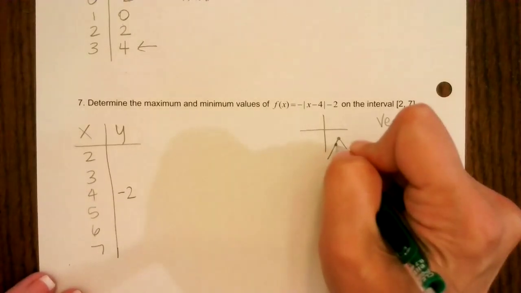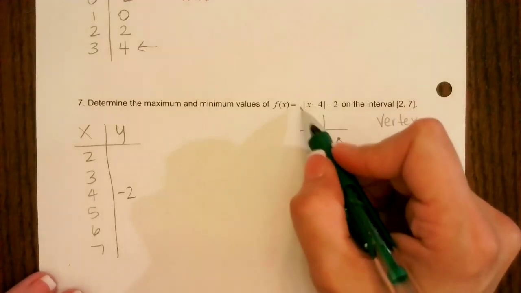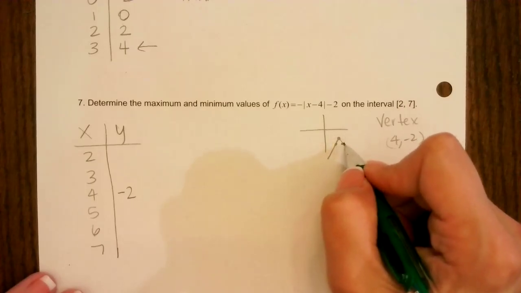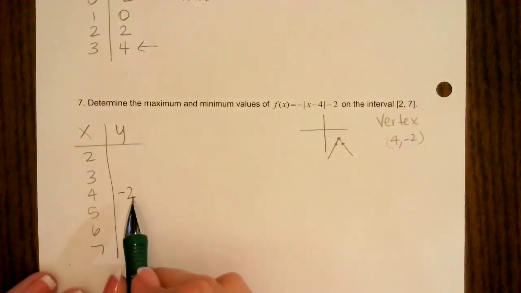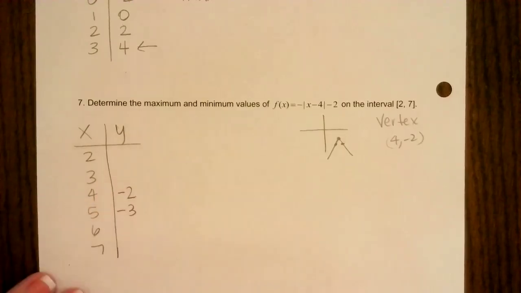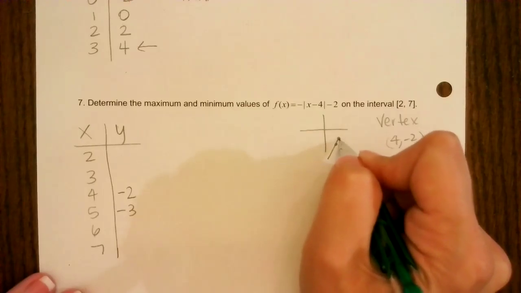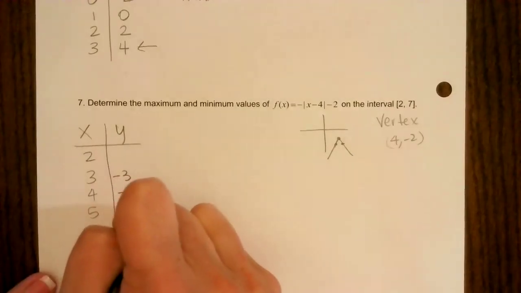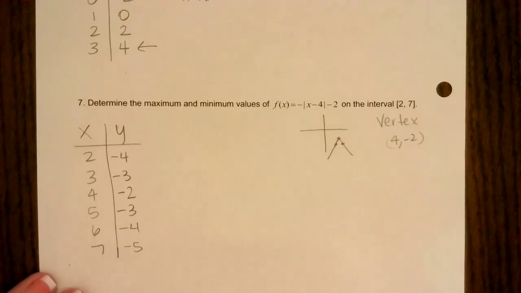So this one is going downward. It's not going upward. And so we have no vertical stretch or compression, so it's going to do the same amount as the parent function. It's just going to go down. So it would go over 1 and down 1 to get here. So if I go down 1 from -2, that would be at -3. Now, absolute values are symmetrical, so the other side of the vertex is also going to go to -3. And then we would go down from that, which makes it look like this.